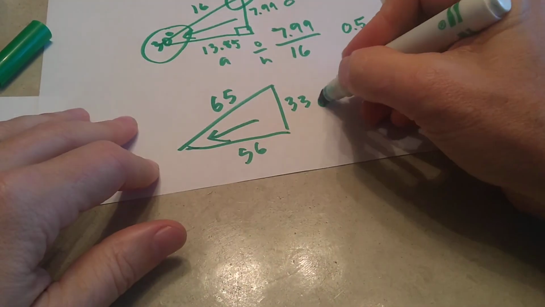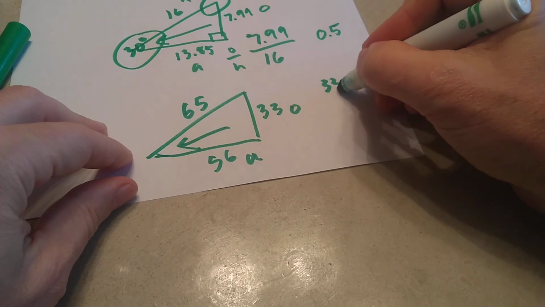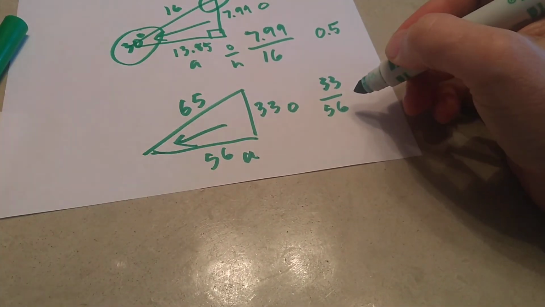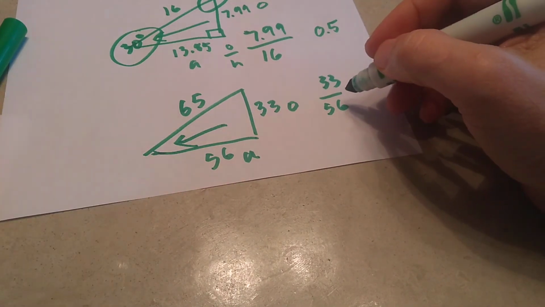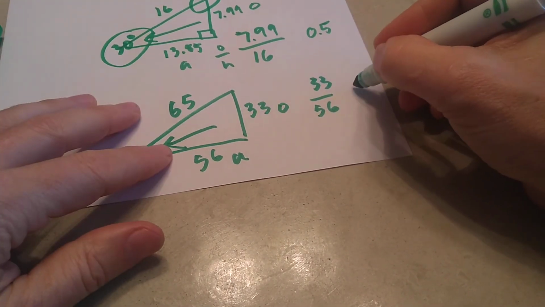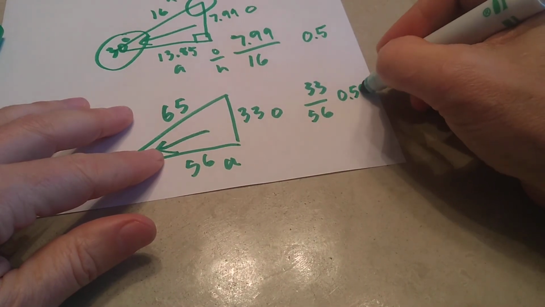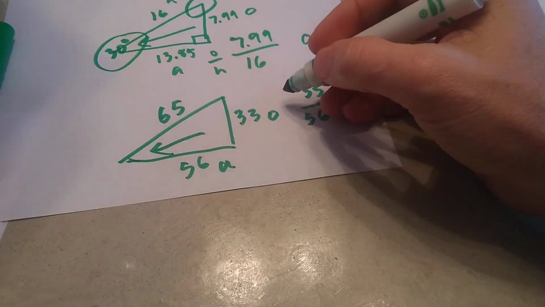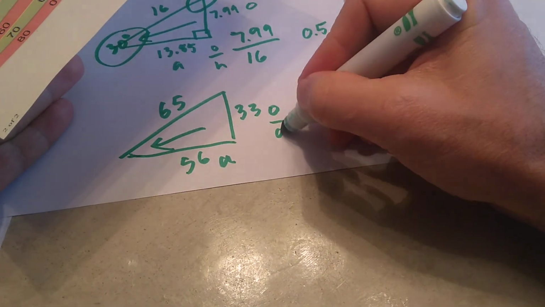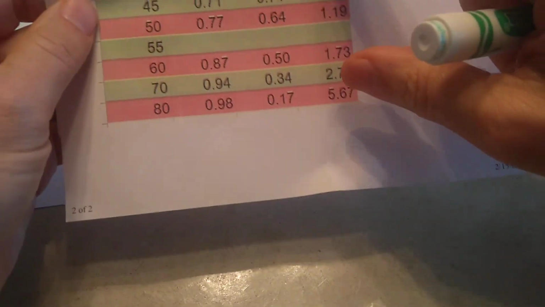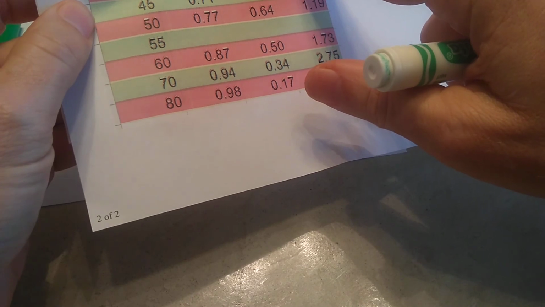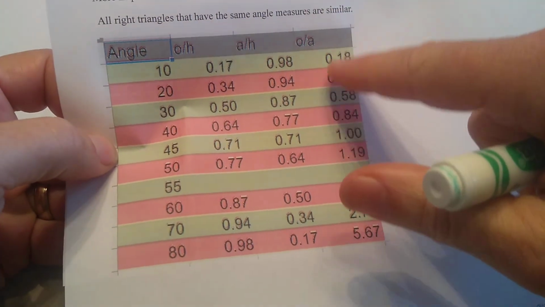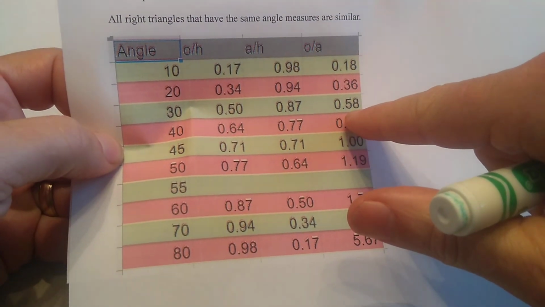So this time I'm going to do it with opposite over adjacent. So 33 over 56 is about 0.59. And so I'm going to go to my chart for opposite over adjacent. Where is 0.59 in my chart? Oh, very close to 30, maybe 31. You can't see what I'm doing, but opposite over adjacent is very close to 31.